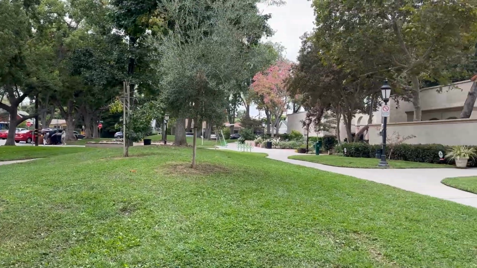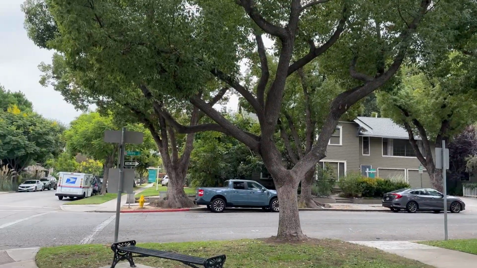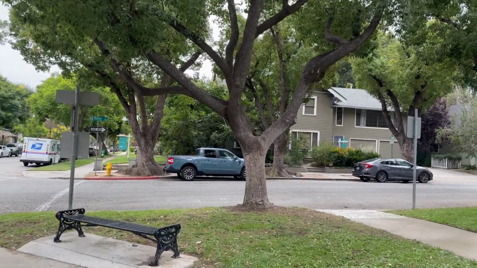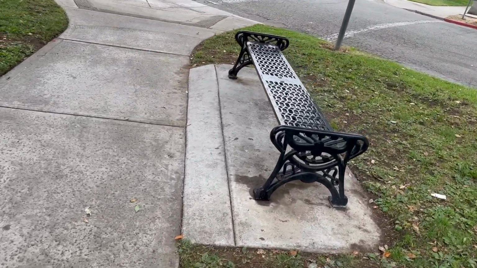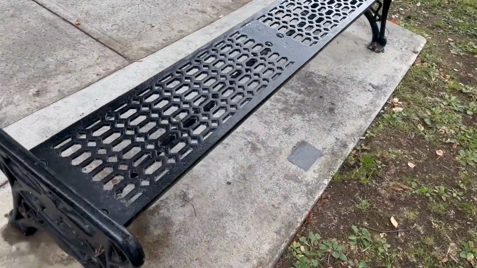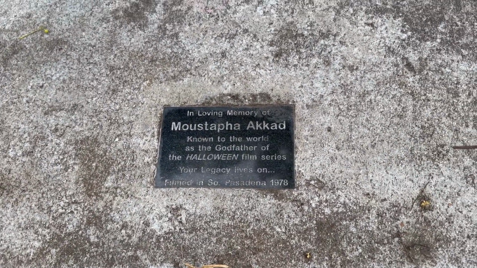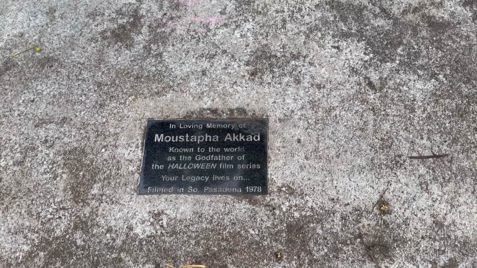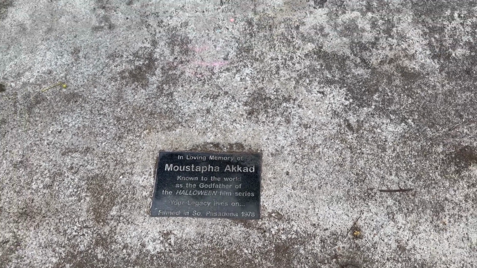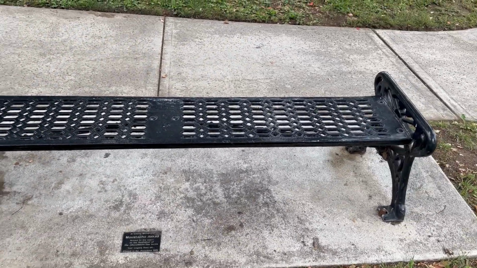So right behind what was the elementary school in Rob Zombie's Halloween would be the Strode house. Now before we see the Strode house, let's pay respects to Mustafa Akkad right here. In loving memory of Mustafa Akkad, known to the world as the godfather of the Halloween film series. Your legacy lives on. Filmed in South Pasadena in 1978. So he has a whole bench.